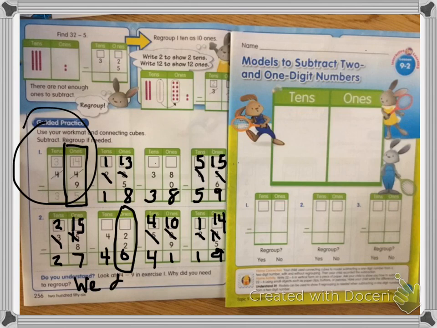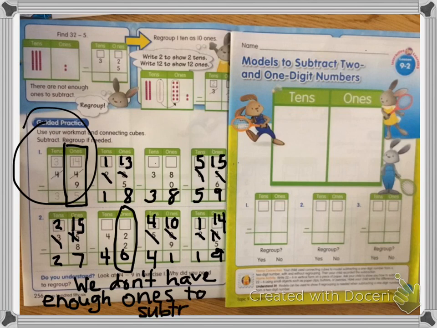We don't have enough. Ooh, that GH makes the F sound in enough. That's a funny word. Ones to subtract. If you need to pause and write that down, go ahead. There's my period, kind of.